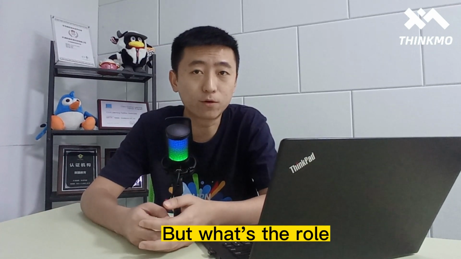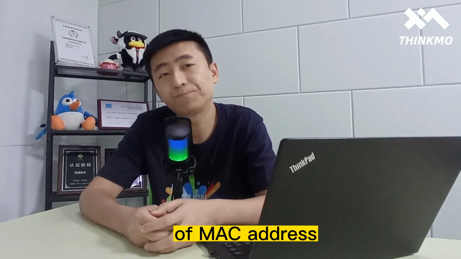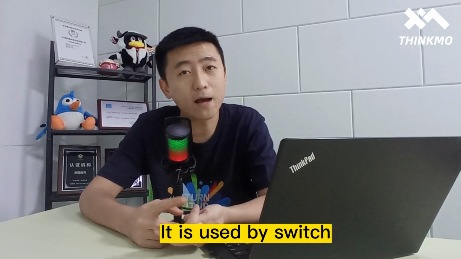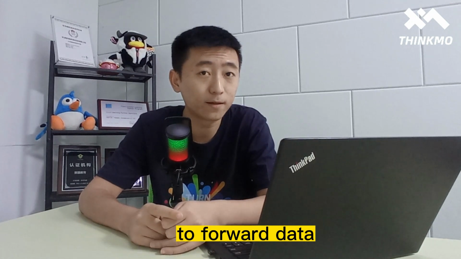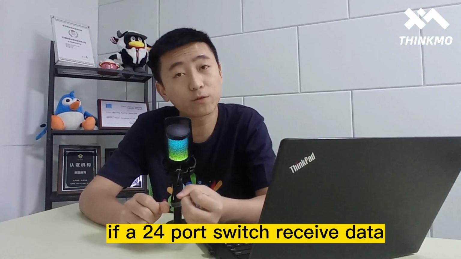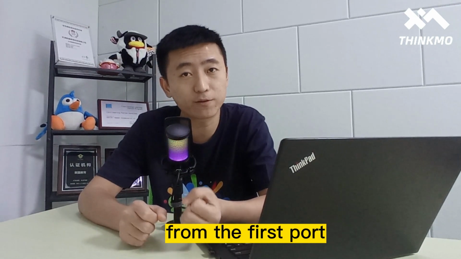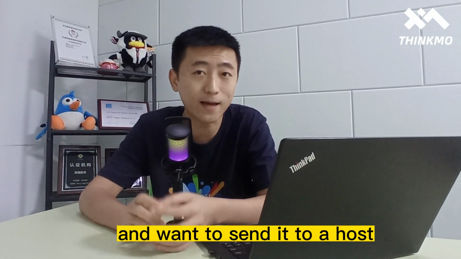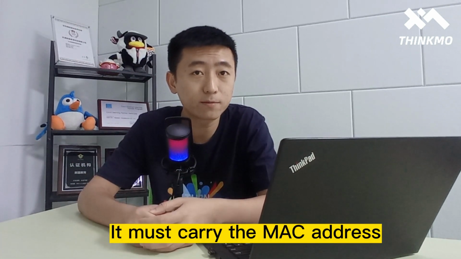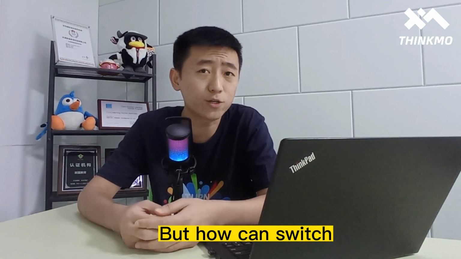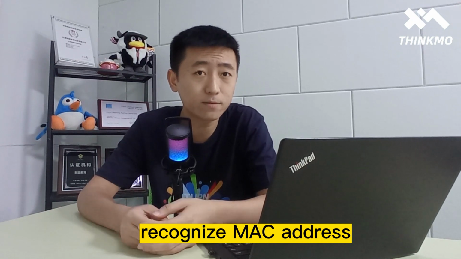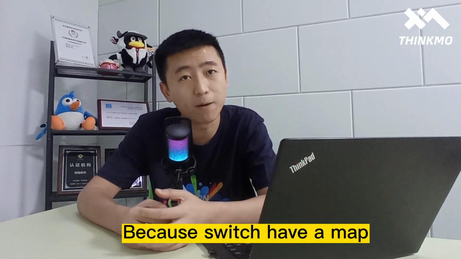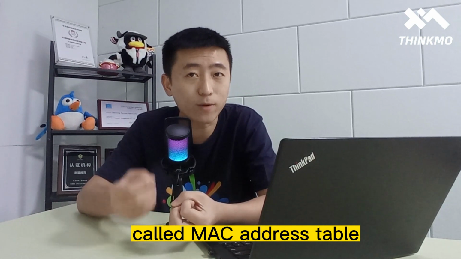But what's the role of MAC address? It's used by switches to forward data. For example, if a 24-port switch receives data from the first port and wants to send it to a host, it must carry the MAC address. But how can the switch recognize MAC address? Because a switch has a map called the MAC address table.